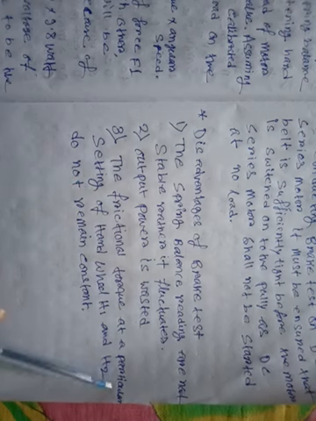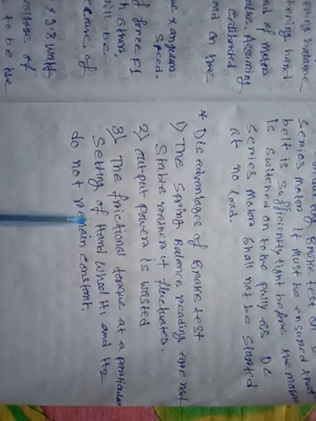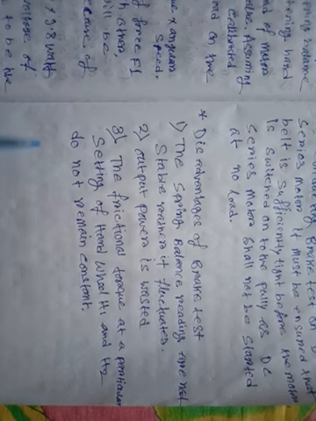The frictional torque at a particular setting of hand wheels H1 and H2 does not remain constant.